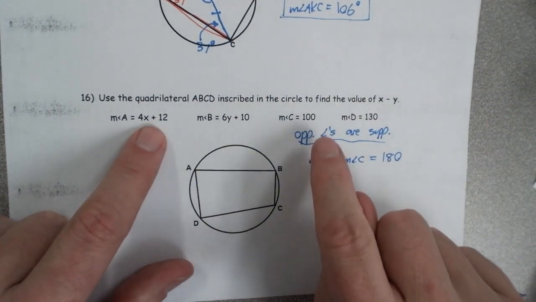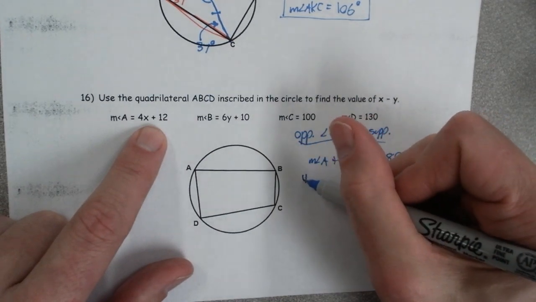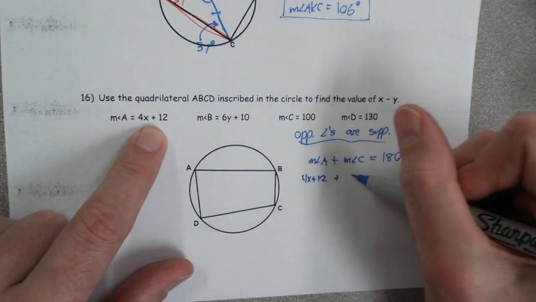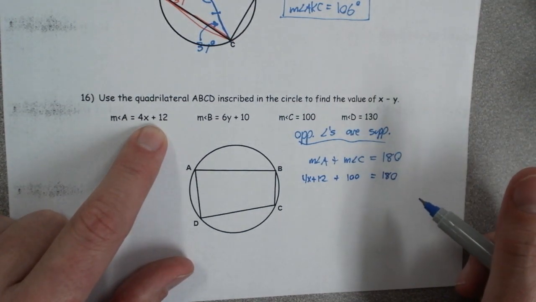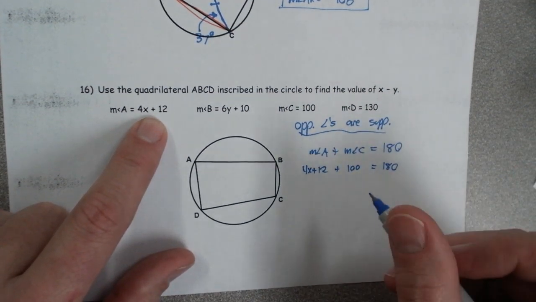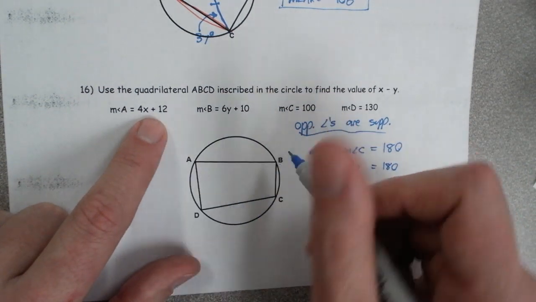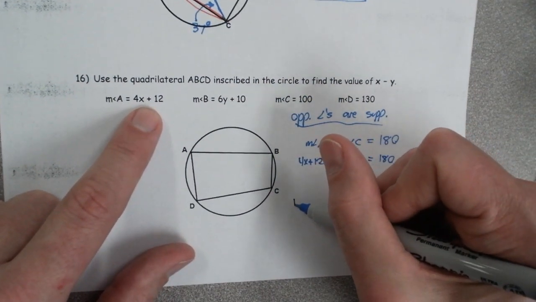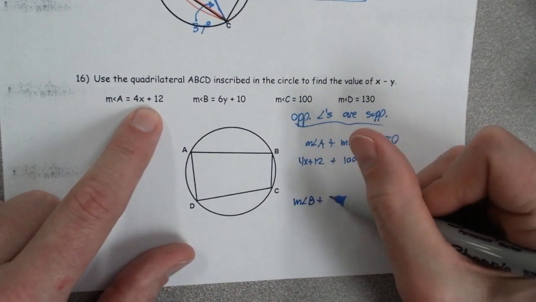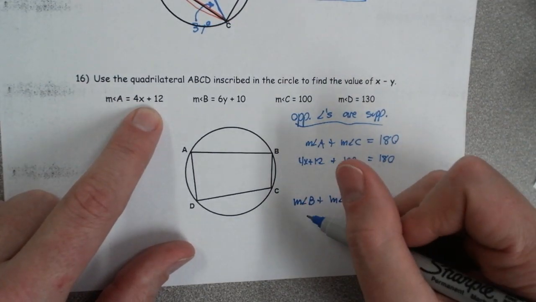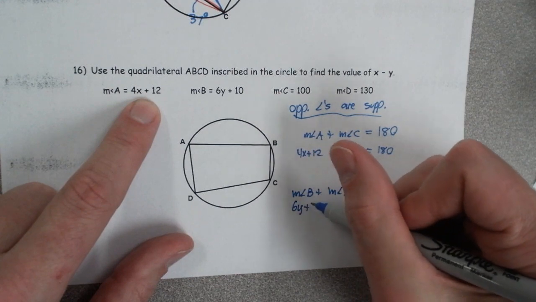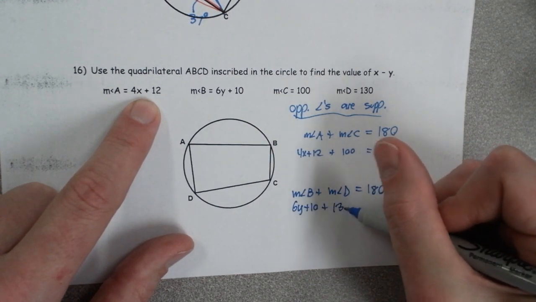So 4x plus 12 and 100 equals 180. And the measure of angle B plus the measure of angle D also equals 180. So 6y plus 10 plus 130 equals 180.